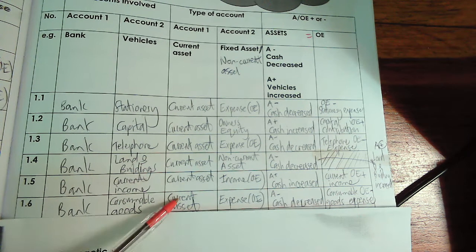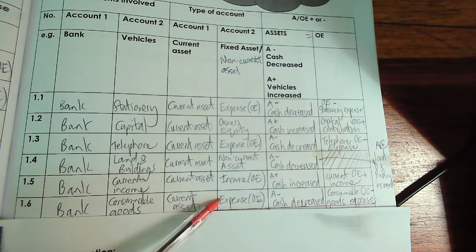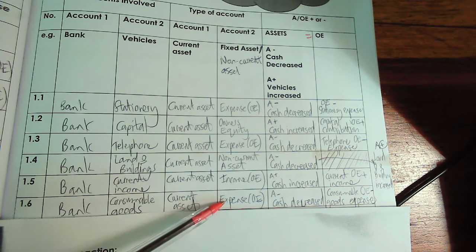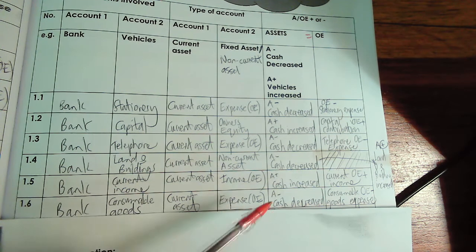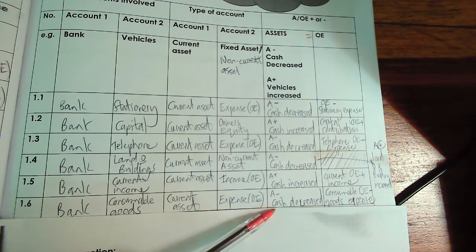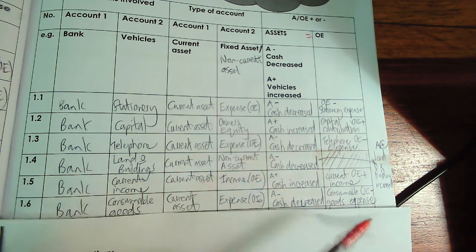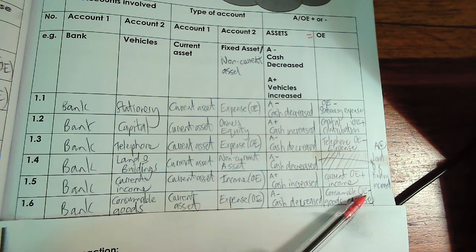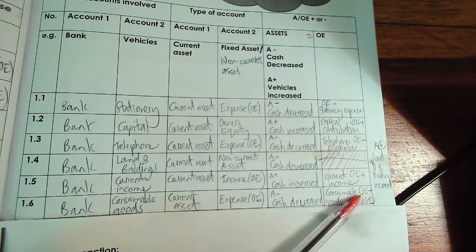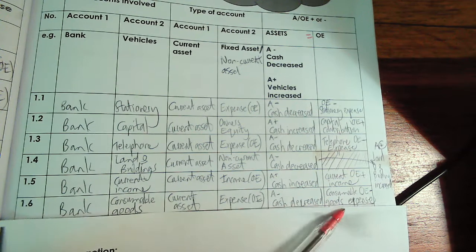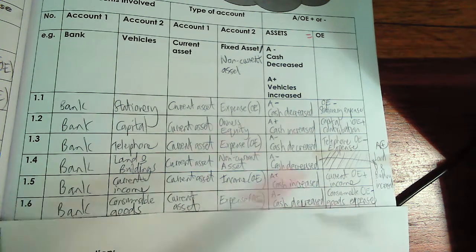Bank is a current asset, consumable goods is an expense. Okay, so consumable goods is an expense, which is also owner's equity. Right, so under assets, the effect on the accounting equation: assets decreased, or the cash decreased, bank decreased, whichever one you want to write down, and then the consumable goods expense decreases the owner's equity. So that is what's happening here. The money of the business becomes less because we're spending money on consumable goods.